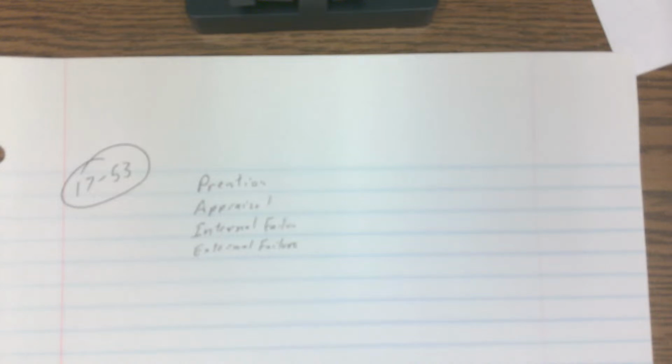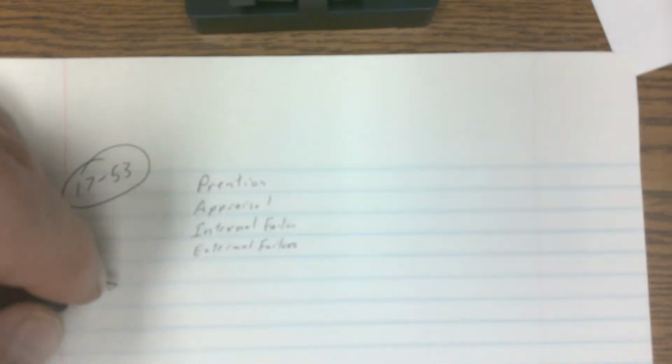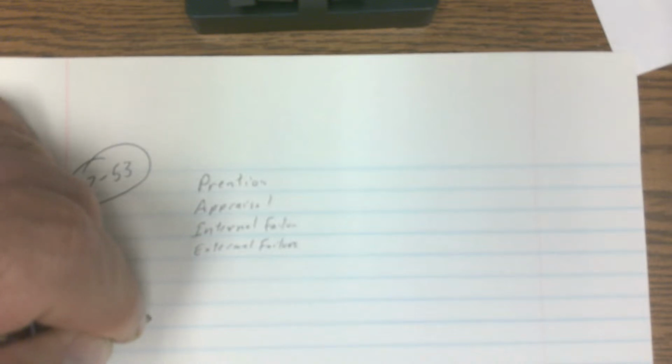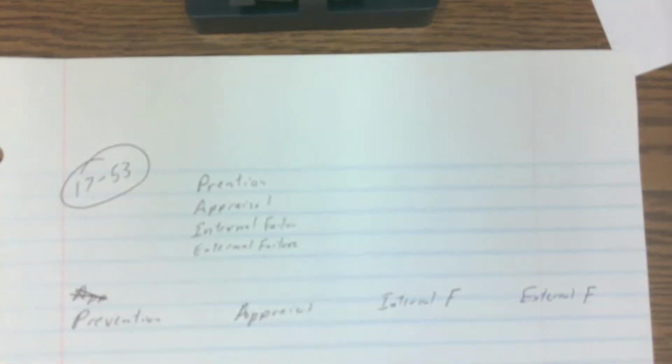Okay, so what we need to do is categorize each of these. So I'm just going to go across: prevention, appraisal, internal failure, and external failure. All right, so we just go down each of these.